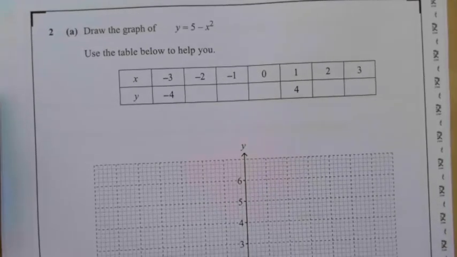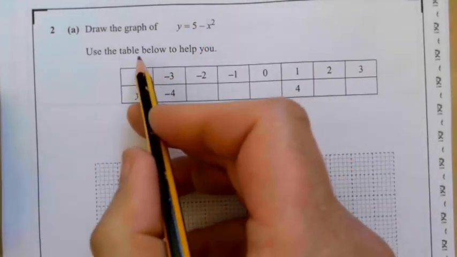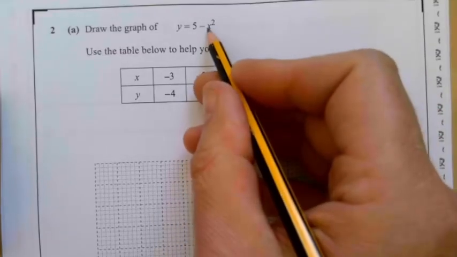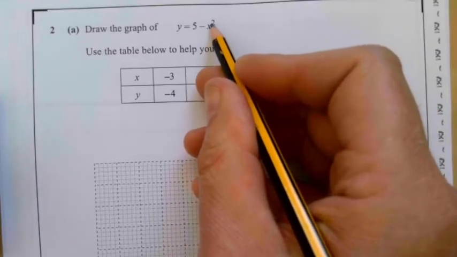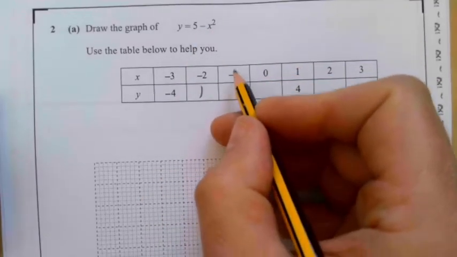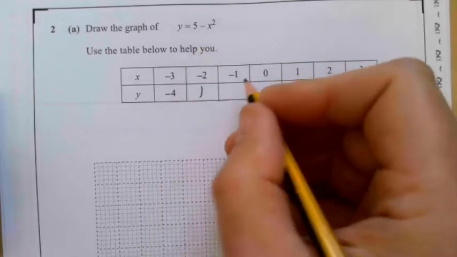Draw the graph of y equals 5 minus x squared. Use the table below to help you. So minus 2, substituting in here. Minus 2 squared, of course, gives me 4. So 5 take away 4 is 1. Minus 1 squared gives me 1. 5 take away 1 is 4.